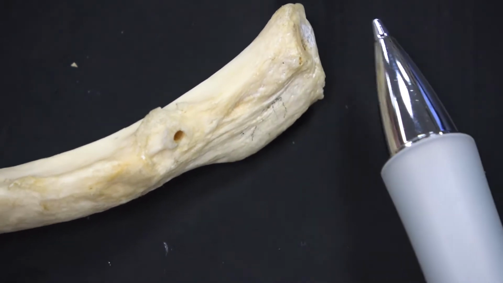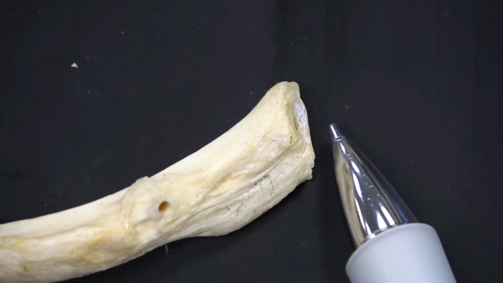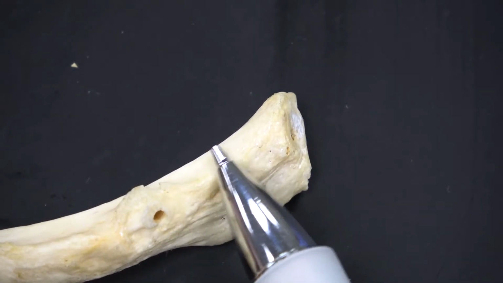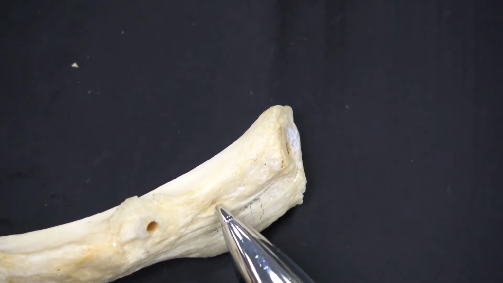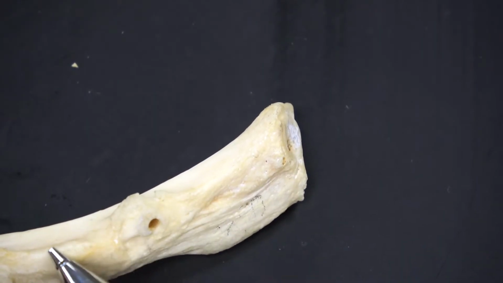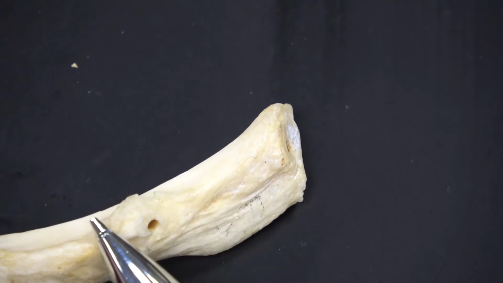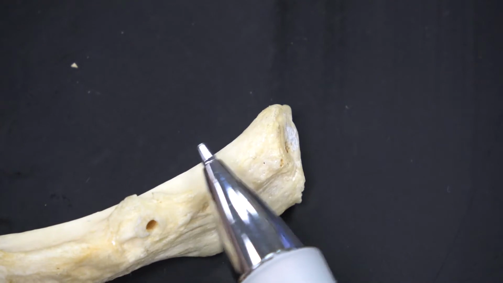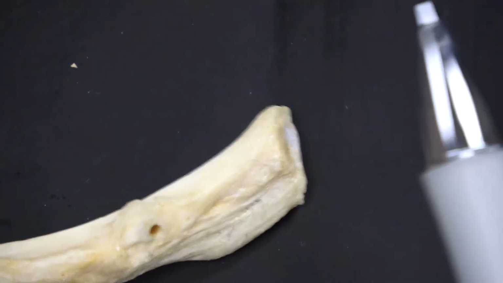We have a rib head. So this is the head of the rib. This is the neck of the rib. It's actually a very short neck in this one. And then see that bump right there? That tells us we are on the tubercle of the rib. Right? So head, neck, tubercle of the rib.